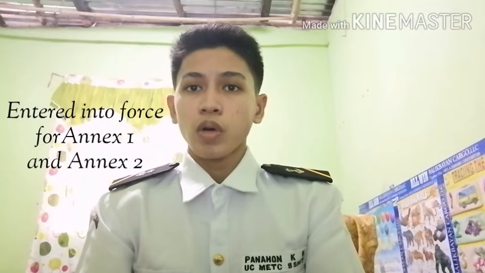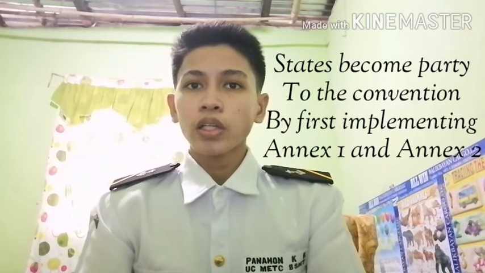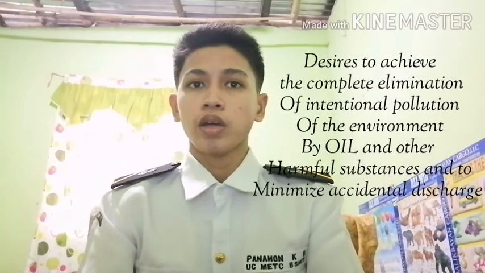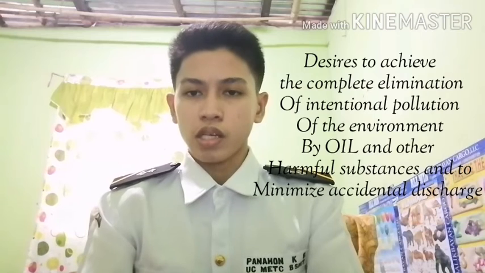In 1983, October 2, MARPOL 73/78 entered into force for Annex 1 and 2. The condition to entry into force is that states become party to the convention by first implementing Annex 1 and Annex 2. The objective of MARPOL 73/78 is to achieve the complete elimination of intentional pollution of the environment by oil and other harmful substances, and to minimize accidental discharge.